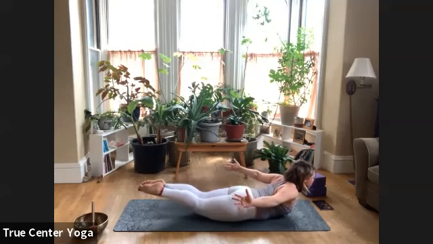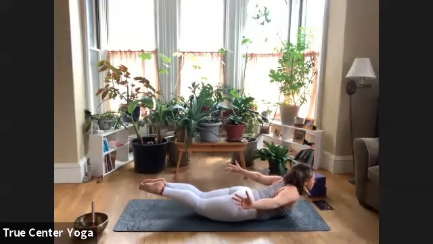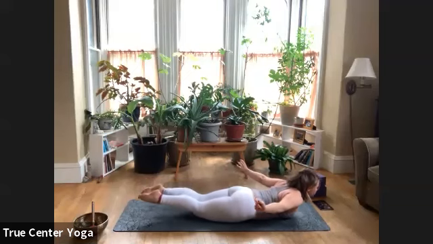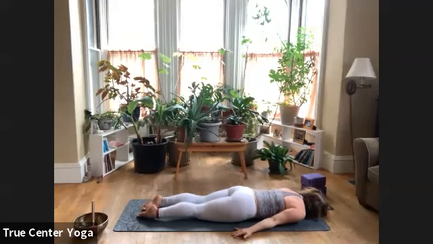We're strengthening the back of the body to send the message to the nervous system that it's safe to move in all directions. We're nice and stable and strong, not risking injury, then we can move as we want to move. Slowly release, look over your left shoulder, and breathe.